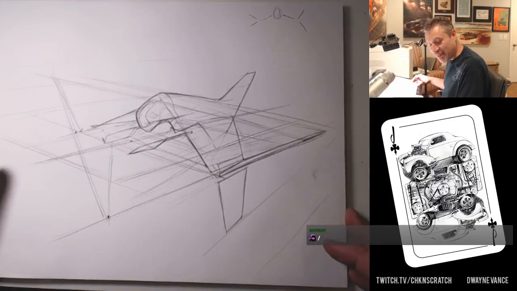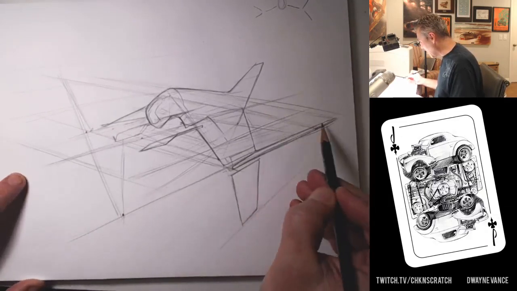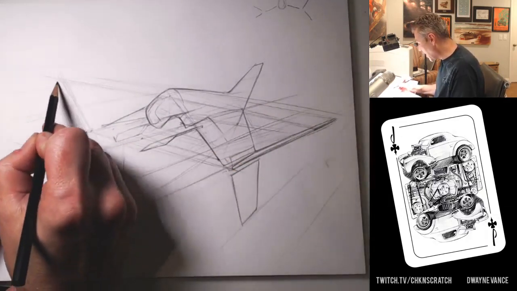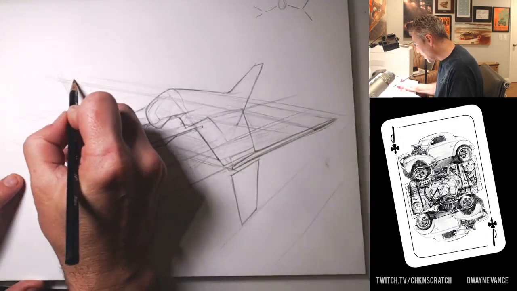And Boy Fruit, hey, what's up, man? Boy Fruit's in the house too. He's got some phenomenal artwork. It's so cool to see everybody in here. Thanks for all the support, guys. I appreciate you popping in.